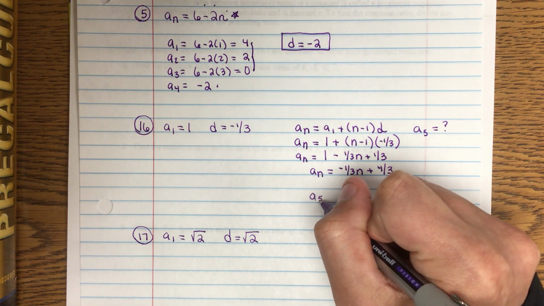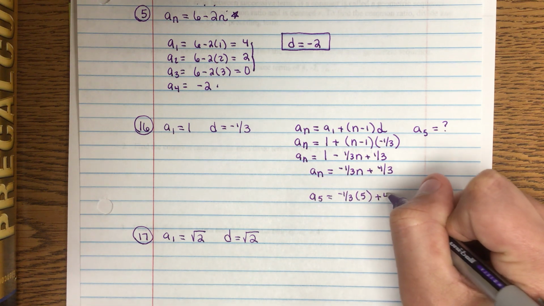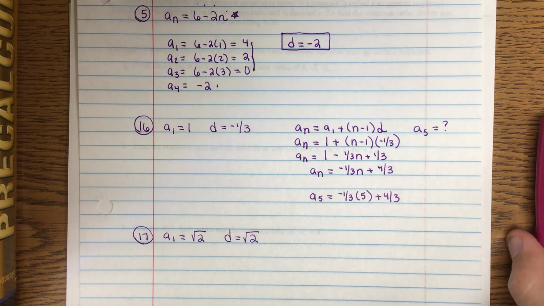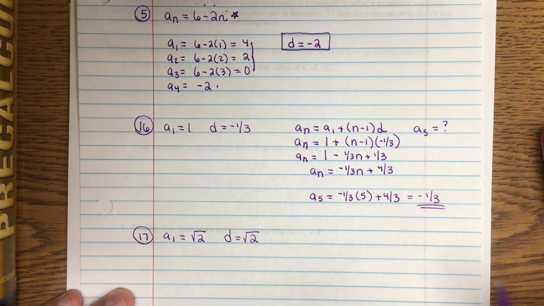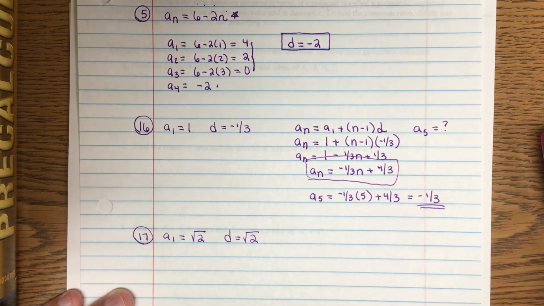And so then the 5th term would be negative 1/3 times 5 plus 4/3. And so I need to get a calculator for that one. So that would be negative 5/3 plus 4/3. Oh, I could do that without a calculator. That would be negative 1/3. So I need that part as an answer, but then they also want the nth term, which is just the formula.